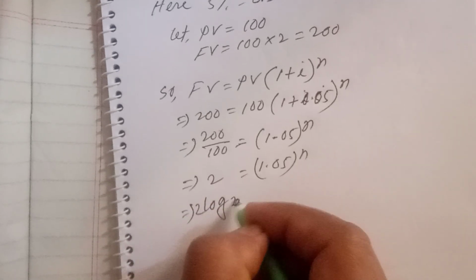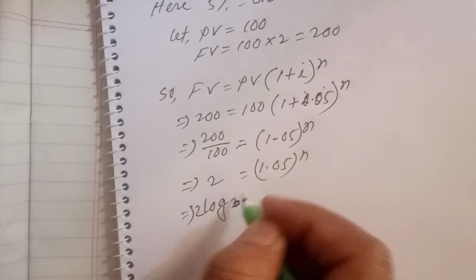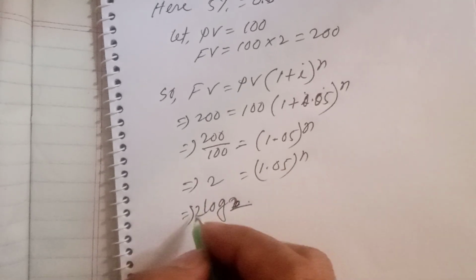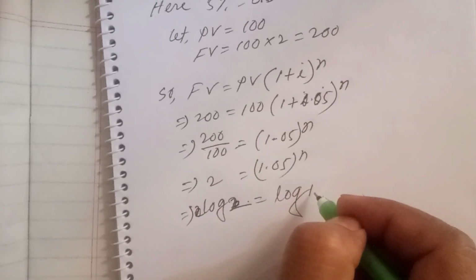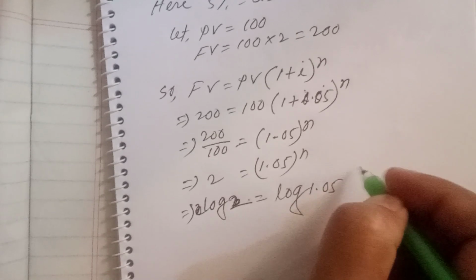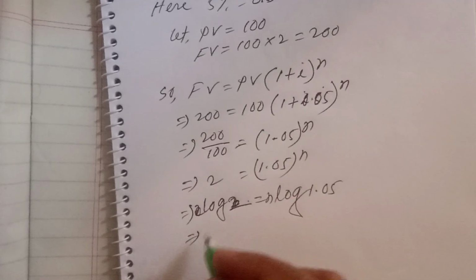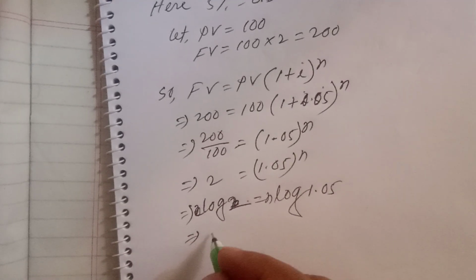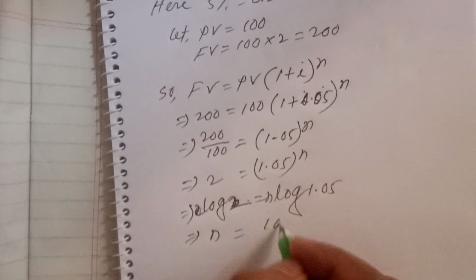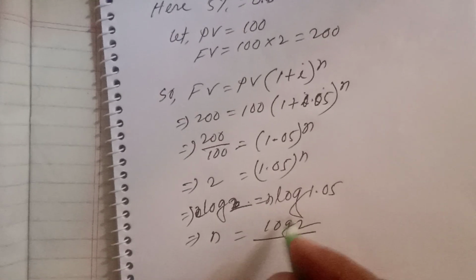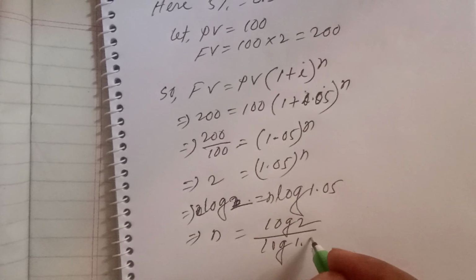log 2 equal to n log 1.05. So n equal to log 2 by log 1.05.